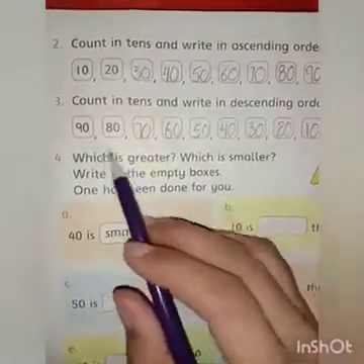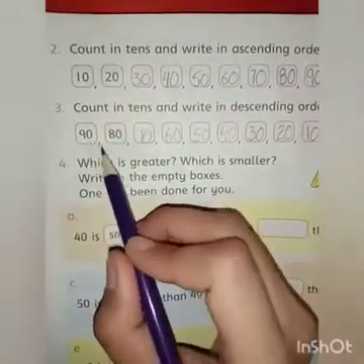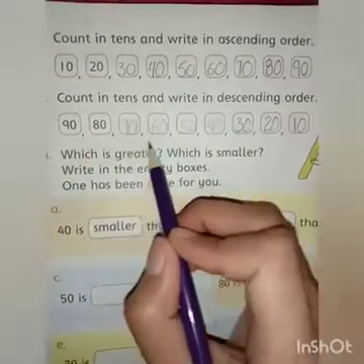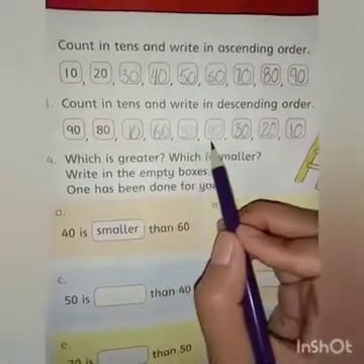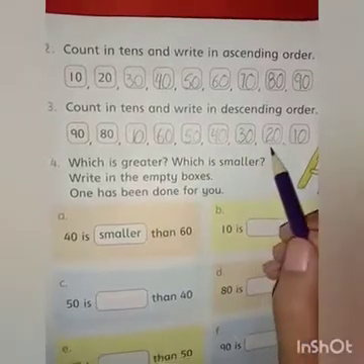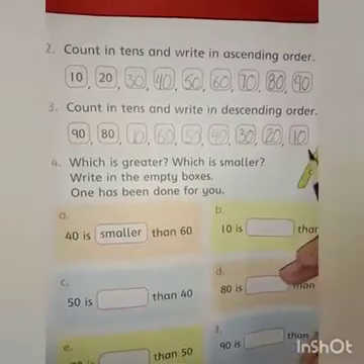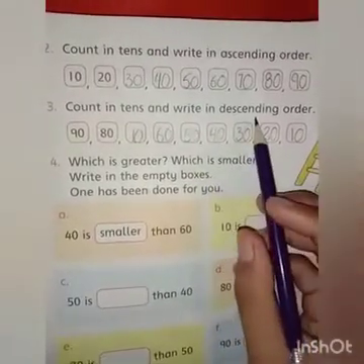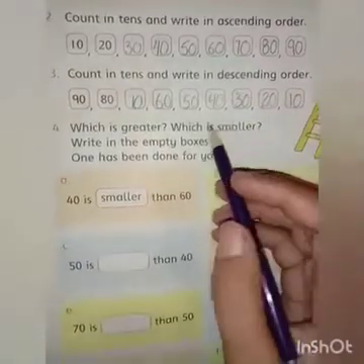Now students, let's revise it. 90, 80, 70, 60, 50, 40, 30, 20 and 10. We are done counting in tens in descending order. Go for the next one.